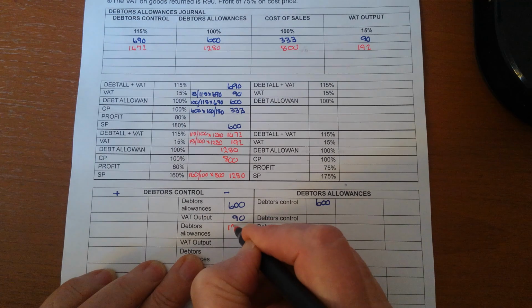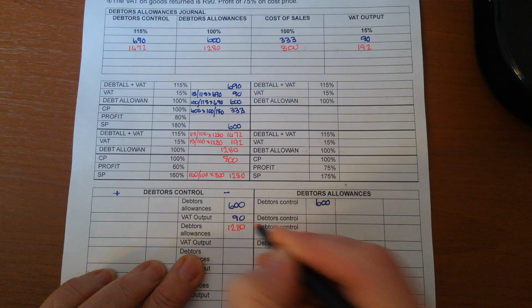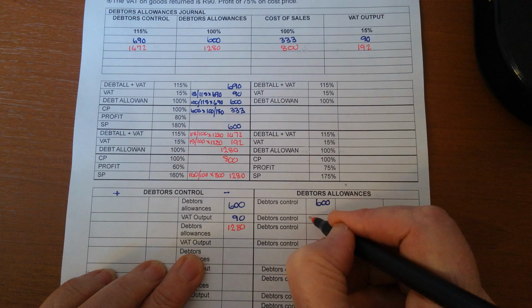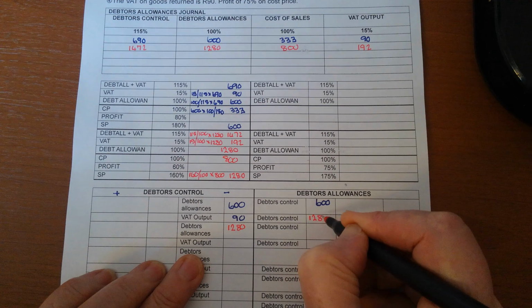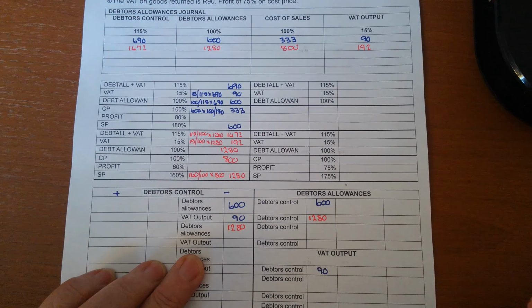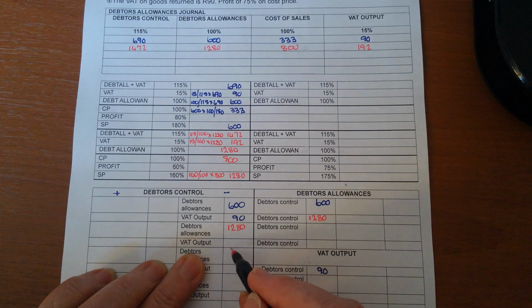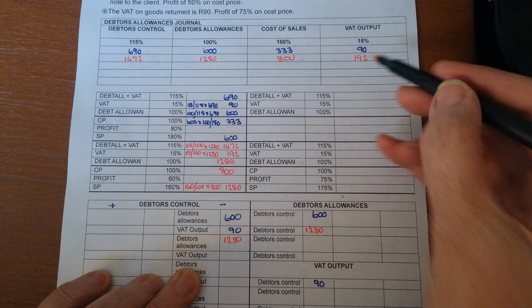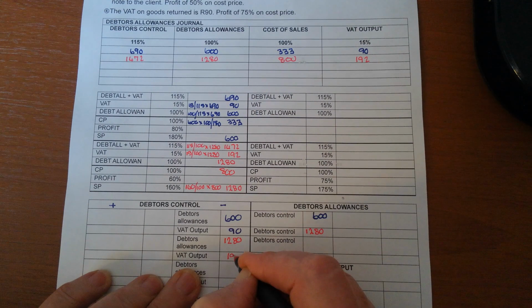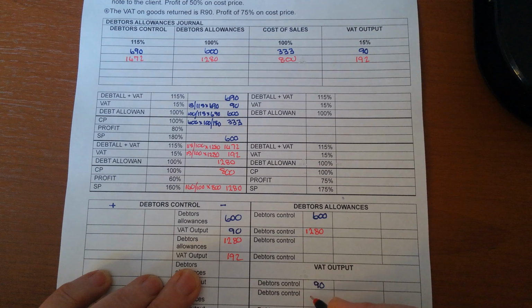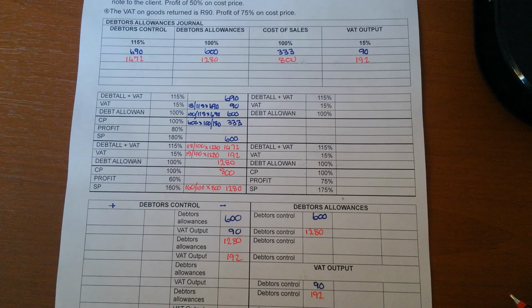Of that, 1,280 is debtors allowances, and my double entry will be in debtors allowances. Then the VAT output is 192 rand, and I will indicate that the VAT that we have to pay to SARS will decrease with 192 rand.